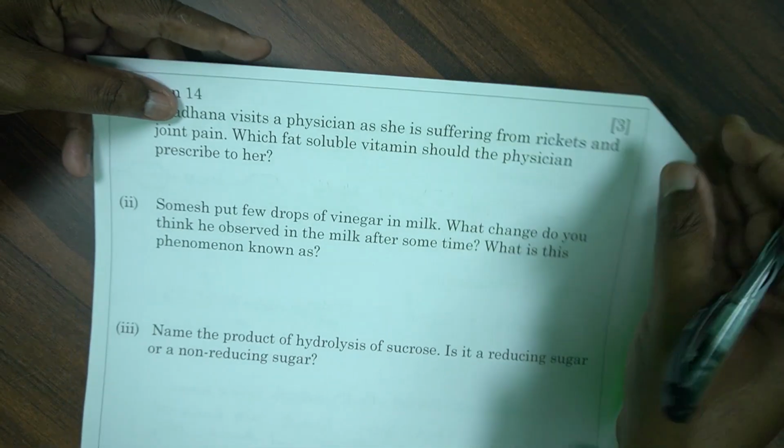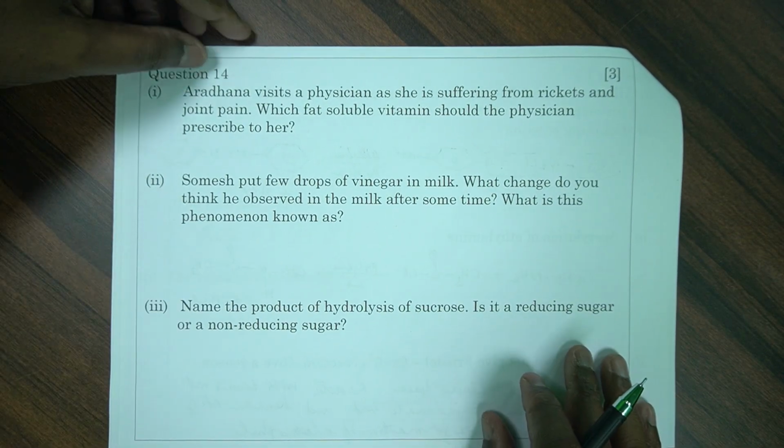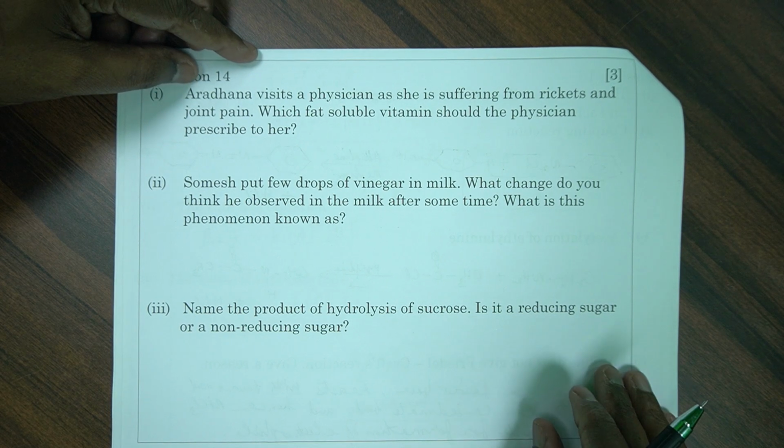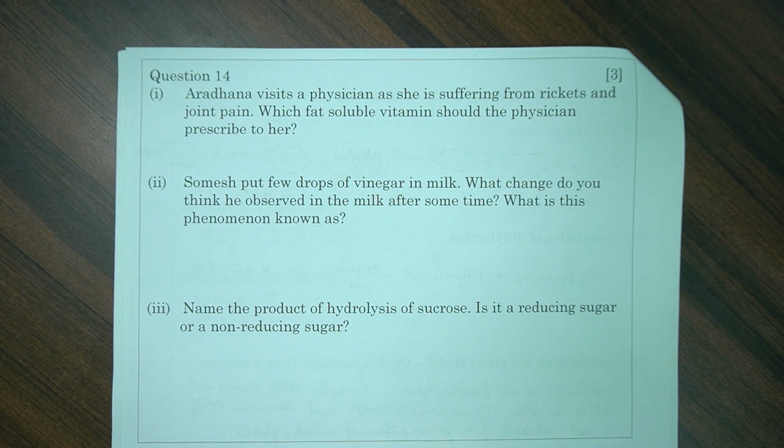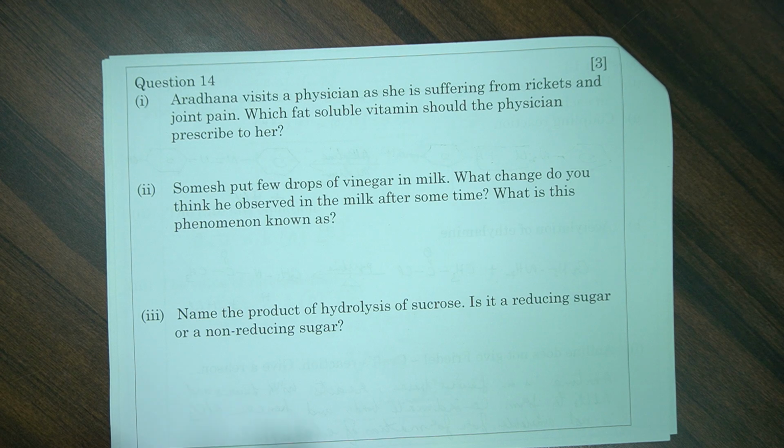Going to the next part. Now question number 14. The next question here. Here this is an understanding question. Aradhana visits a physician as she is suffering from rickets and joint pain. Which fat soluble vitamin should the physician prescribe her? So this is the question that is asked.